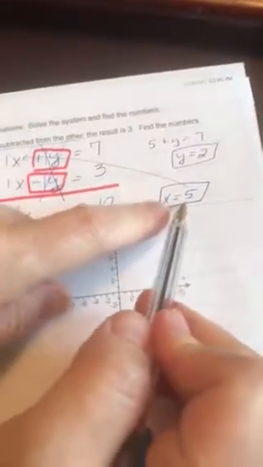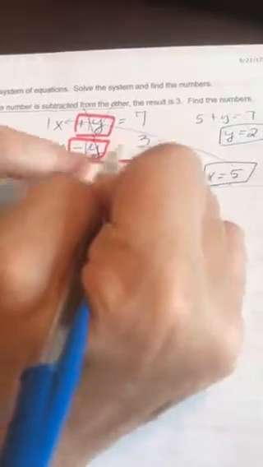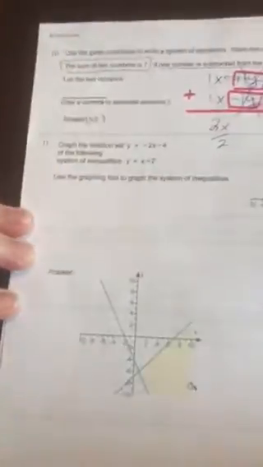Okay, what do we do with that? Put it back into the original equation, and I get 5 plus y equals 7. Obviously, that's going to be 2. 5 plus 2 is 7, so y is going to be 2. Again, check yourself before you wreck yourself. If I plug this back in, 5 minus 2 equals 3. So that one works out just fine. So the answer is 5, 2.